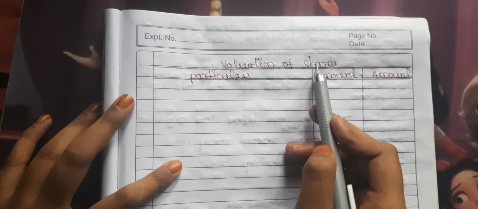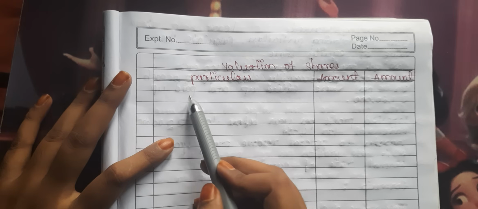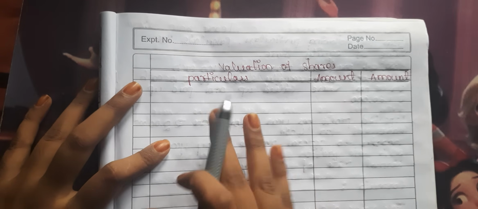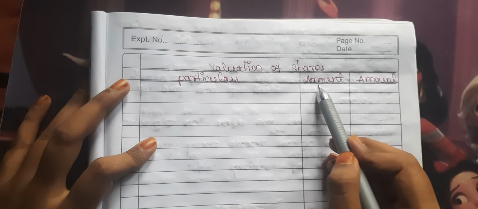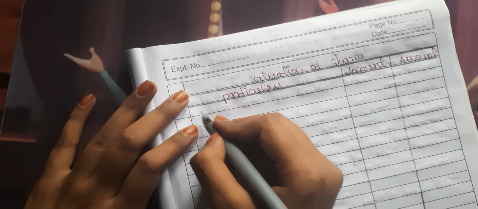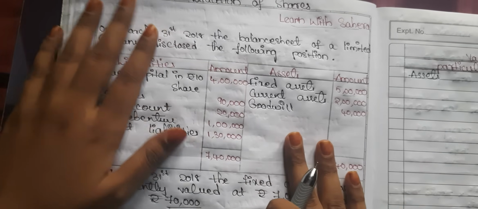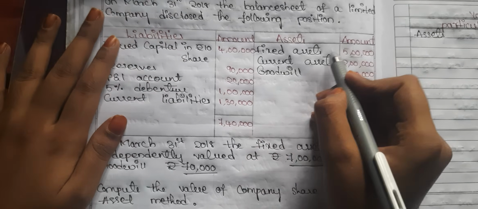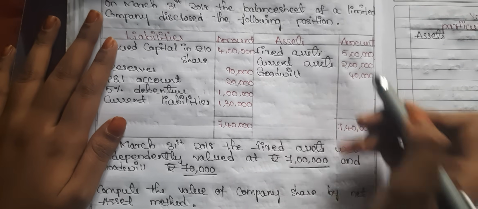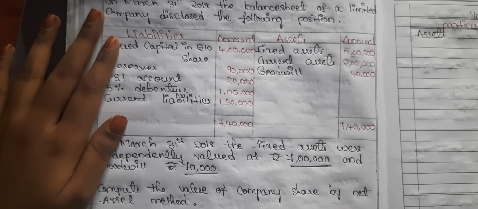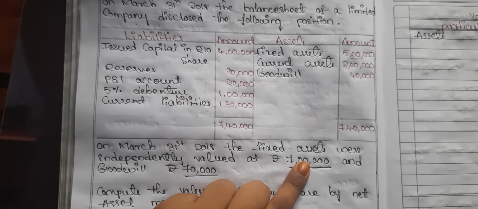Okay, valuation of shares, you will be minusing liabilities from assets, right? So here is the proforma. Particulars, amount. First we need to take assets. In assets, you take all the assets they have given in the question. Fixed assets, do we take this amount? No, we take this one, as I already said.